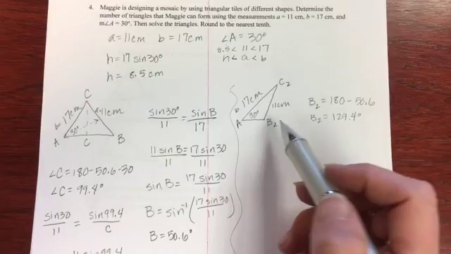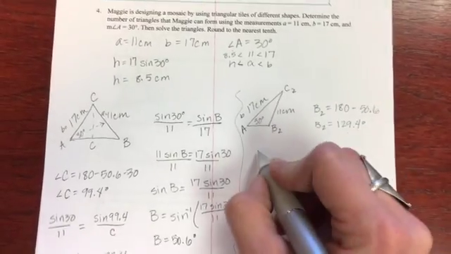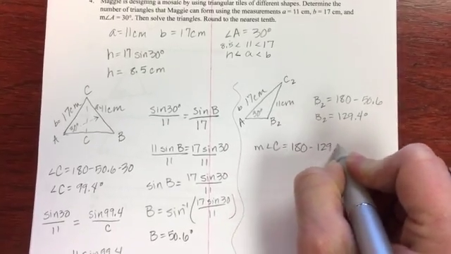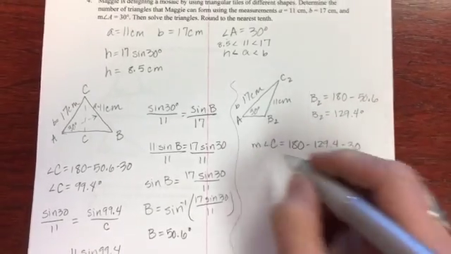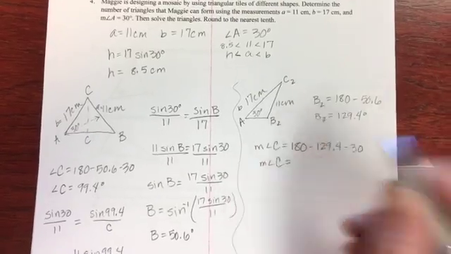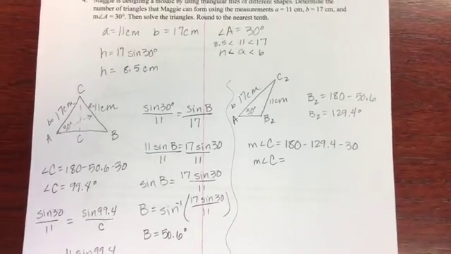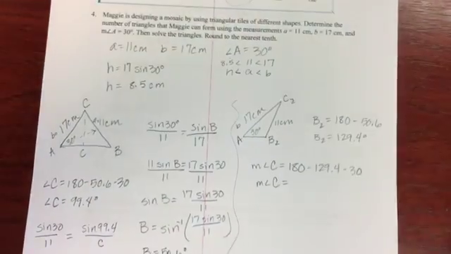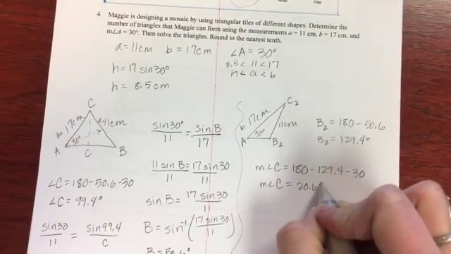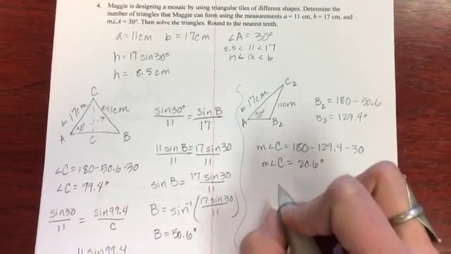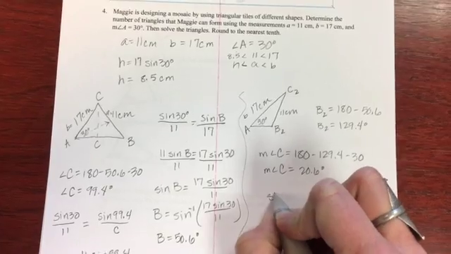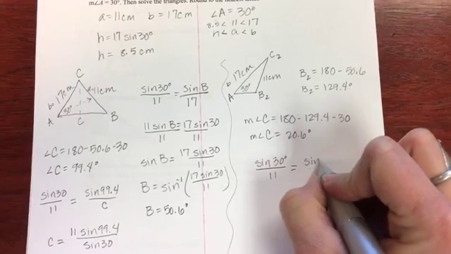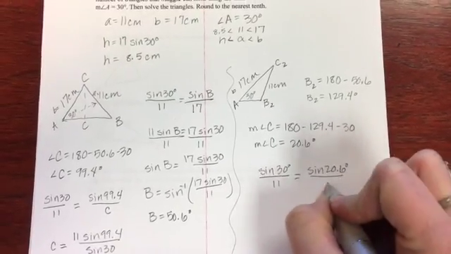And then you use that to find C. So the measure of angle C is 180, subtract 129.4, subtract 30, so the measure of angle C equals 20.6 degrees. And then you use that to find the length of c for your other triangle. So the sine of 30 degrees over 11 is proportional to the sine of 20.6 degrees over c.